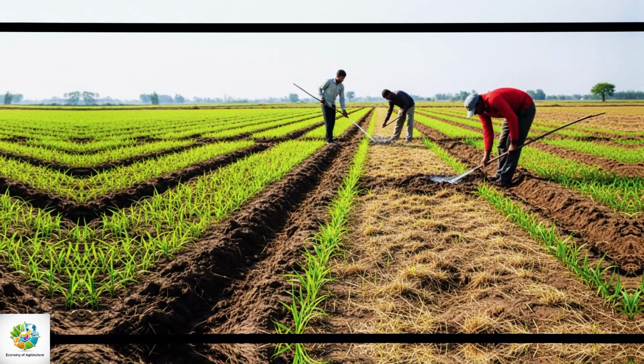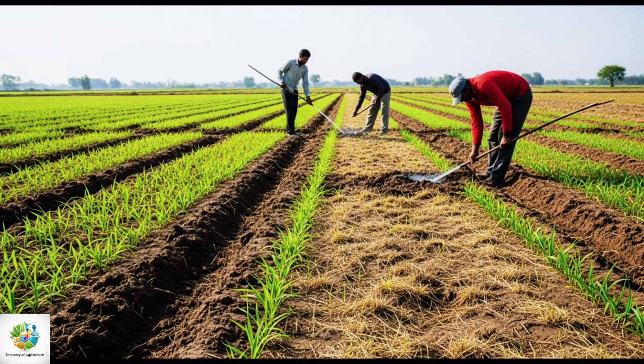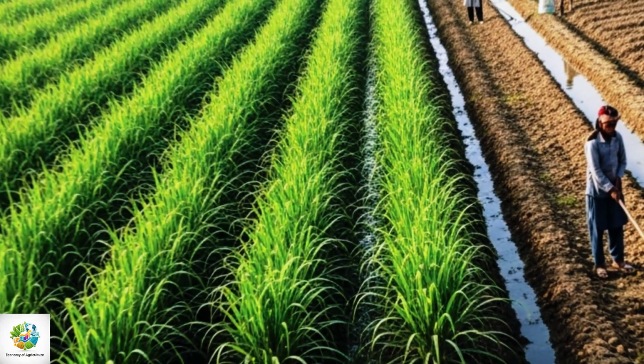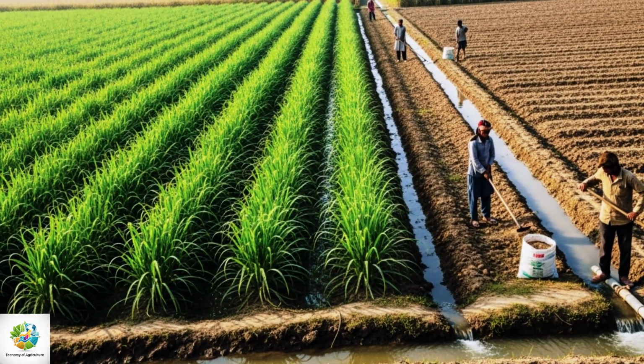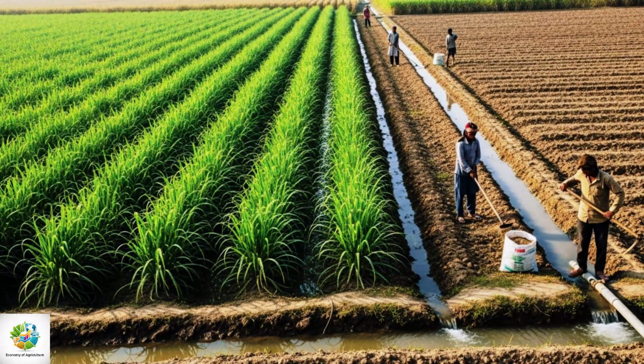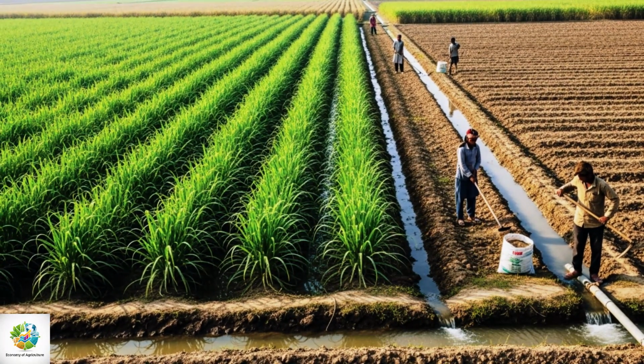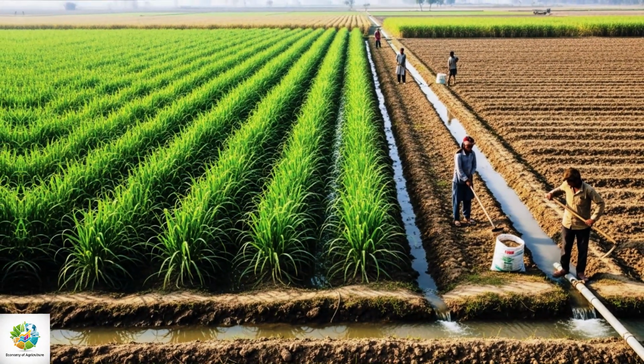Part 1: Sugarcane. Step 3: Crop management and irrigation. Once the crop is established, the real work of crop management begins. Sugarcane is a heavy feeder. It demands large quantities of nitrogen, phosphorus, and potassium throughout its long growing cycle, which lasts between 12 and 14 months. Nitrogen is applied in 3 split doses: the first dose at planting, the second at the tillering stage around 2 months after emergence, and the third dose at the grand growth phase around 5 months.